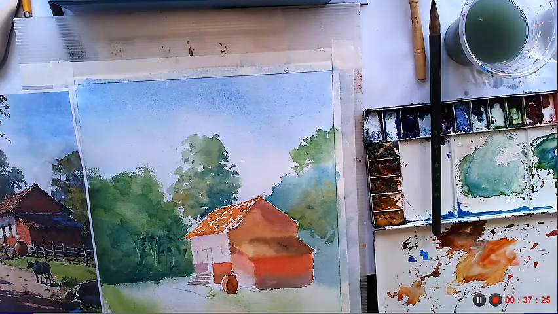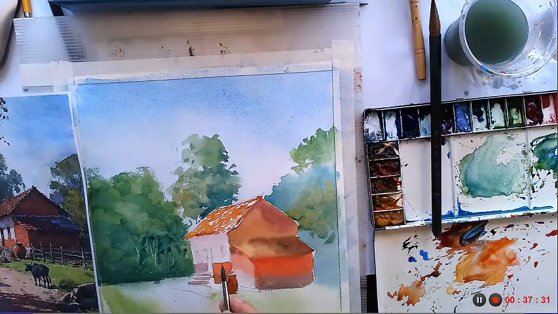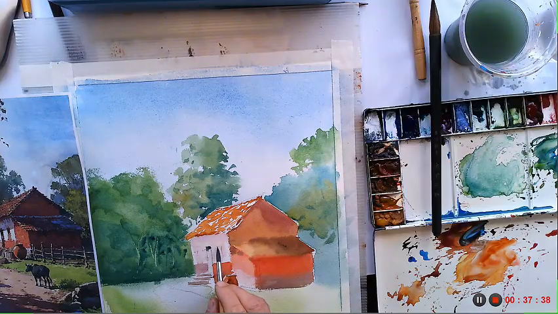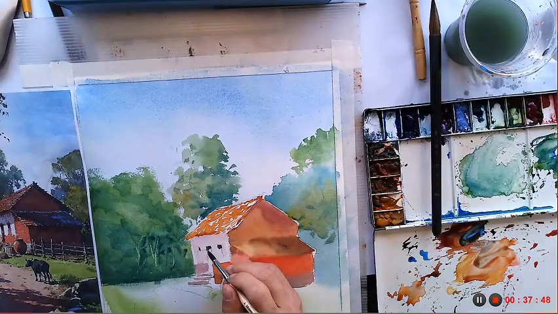Okay, we are not adding the dark yet, so the dark will not happen now. While we are painting the house, it's also a good time to introduce the dark. Here, try a little bit more already. So just establish it there. Can you see?